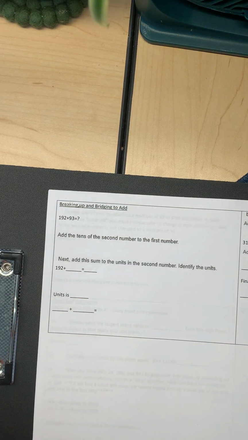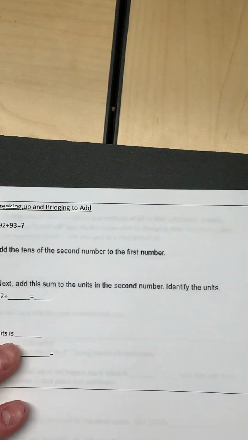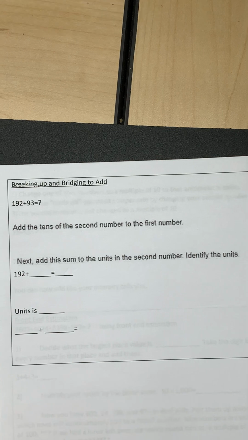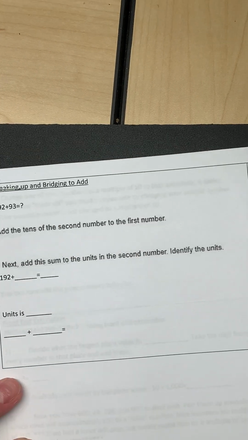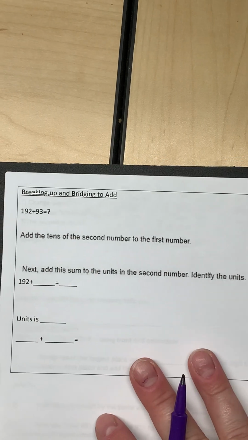Okay, the next one we're going to do is breaking up and bridging. I think a lot of older people do this accidentally. They don't know they're doing it. They just do it. It's how we learned how to do math. We just made it work. Okay, so let's see here.